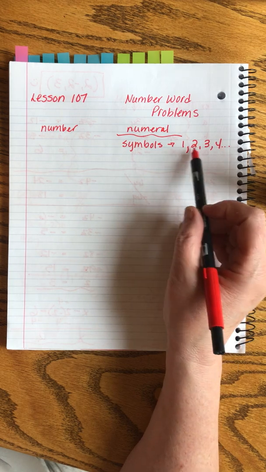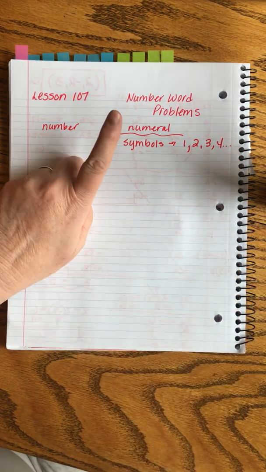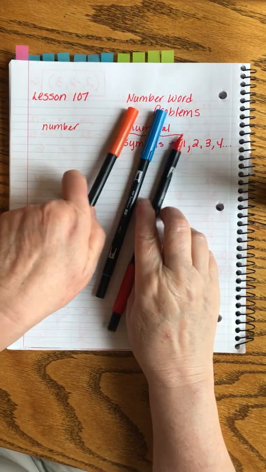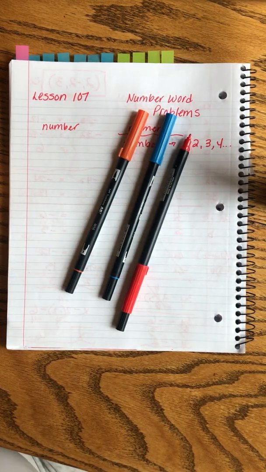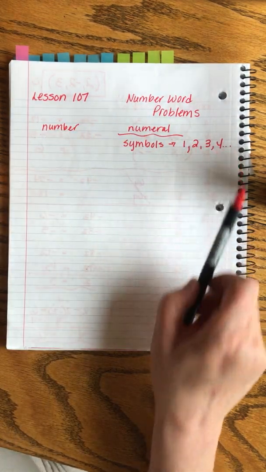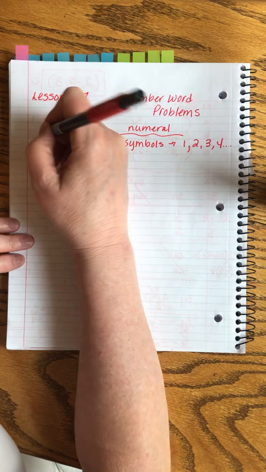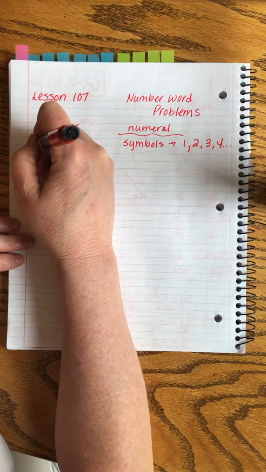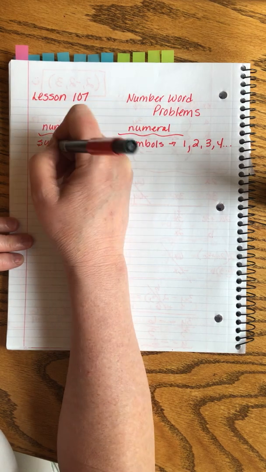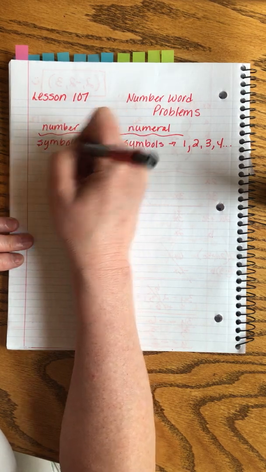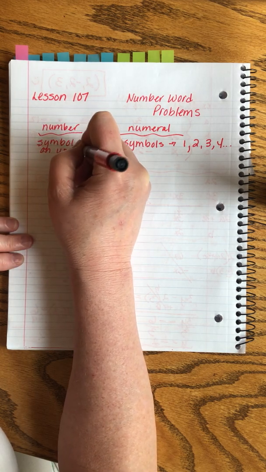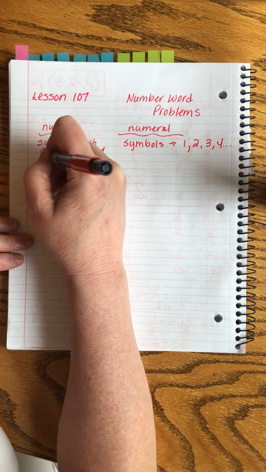It's only when you learn, oh, this is 1 and it stands for that many fingers, and this is 3 and it stands for that many markers. You had to learn how to associate value with these symbols before you understood what a number is. A number is a symbol with an understood value.